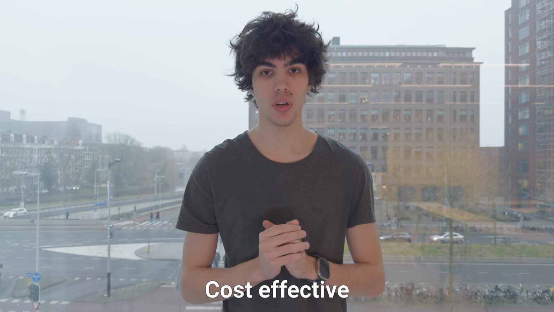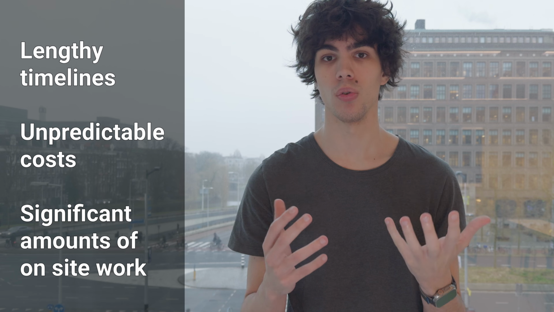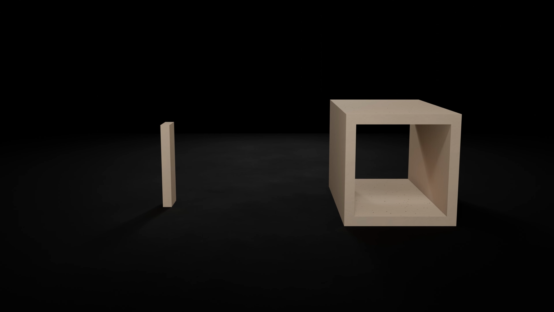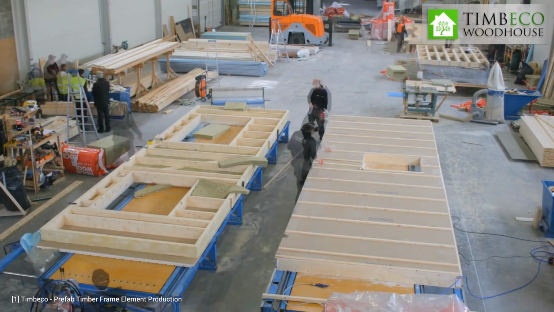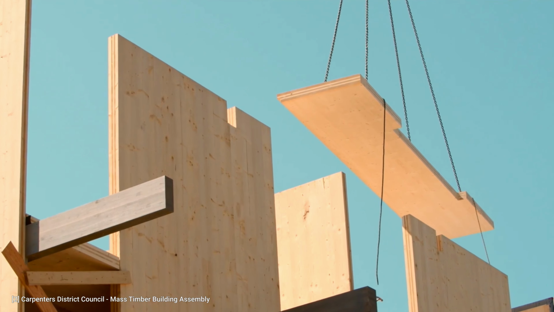Off-site construction is gaining popularity worldwide, offering a faster and often more cost-effective solution to traditional construction methods. Traditional construction often involves lengthy timelines, unpredictable costs, and significant amounts of on-site work, all of which can lead to inefficiencies and delays. In contrast, modular construction, where 2D and 3D modules are prefabricated in a factory setting and then transported to and assembled on-site, significantly reduces construction time and allows for better cost control.